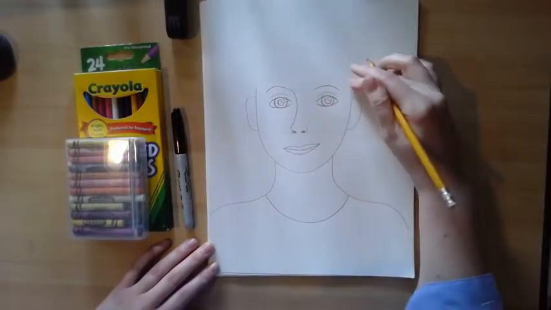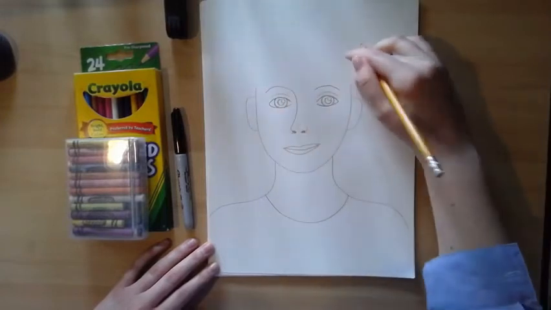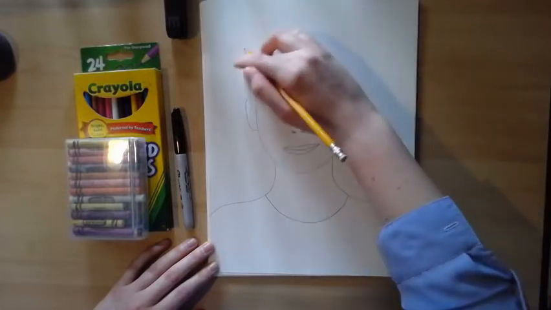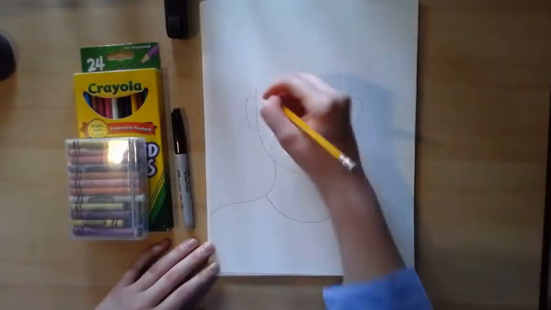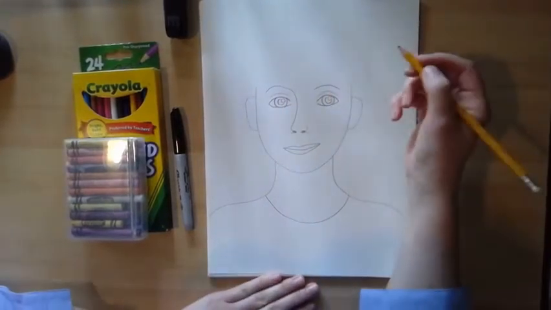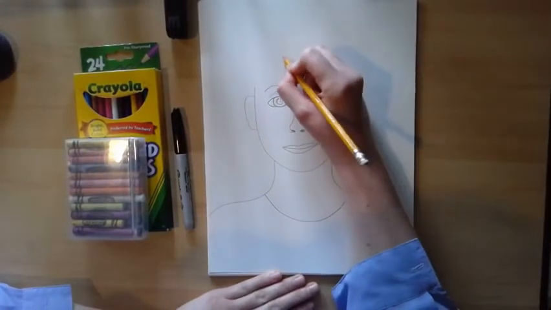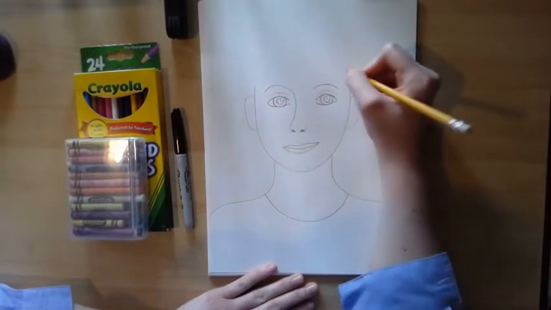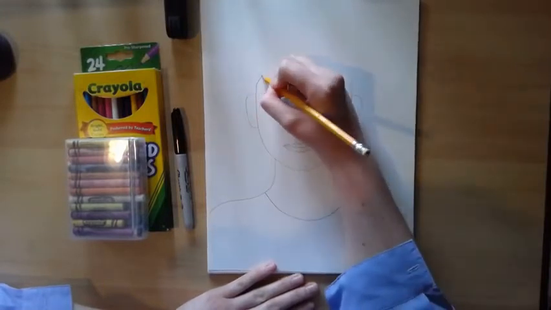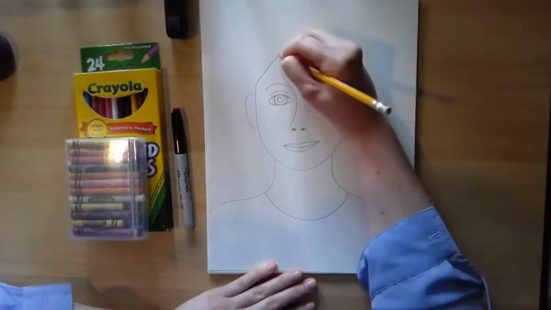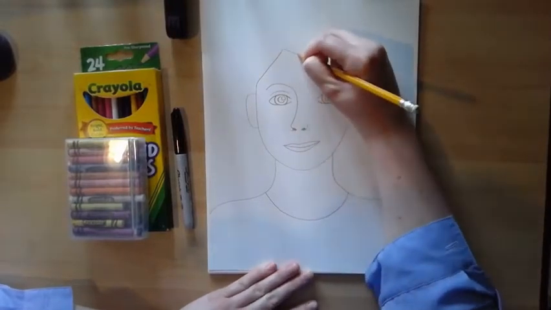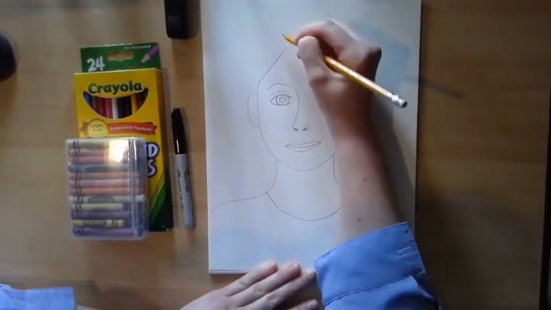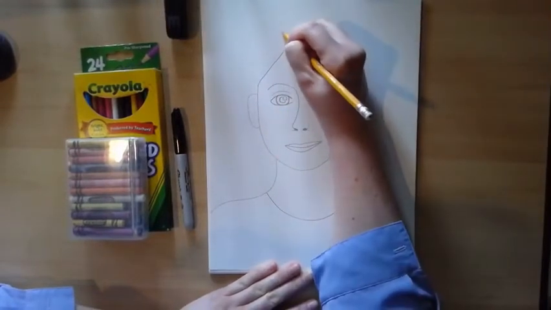I left the top of the head empty on purpose so I can add what my hair looks like, and then I don't have to erase the line up top. So I know that on my own hair, some of it goes a little bit in front of my forehead, so I'm not going to have a completely rounded forehead. So I'm going to make a V shape or an upside down V, and then add the top of my hair.